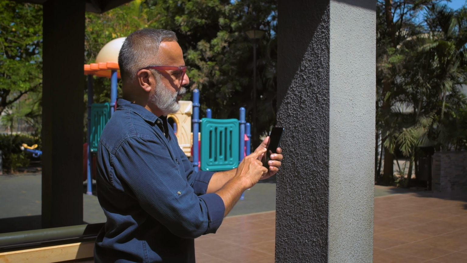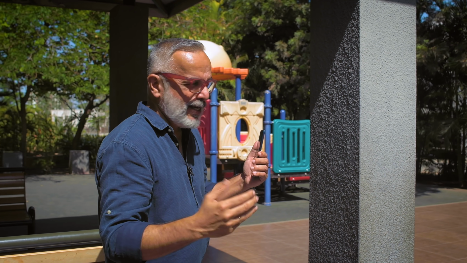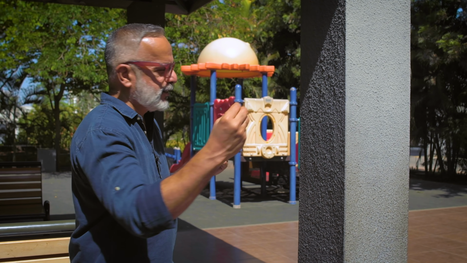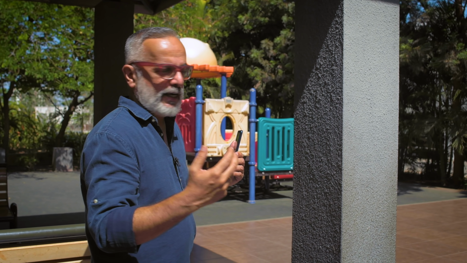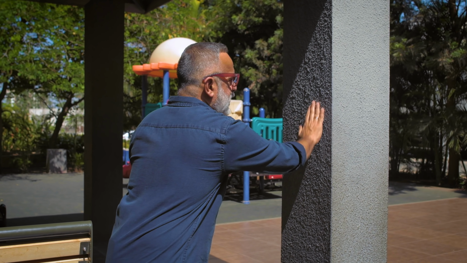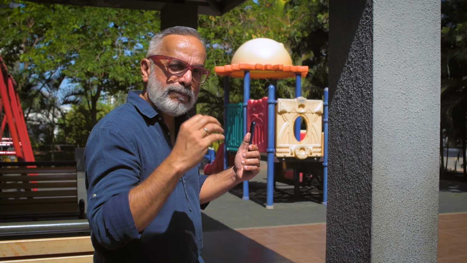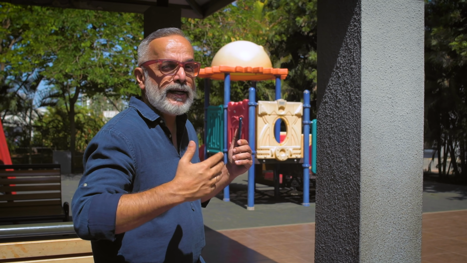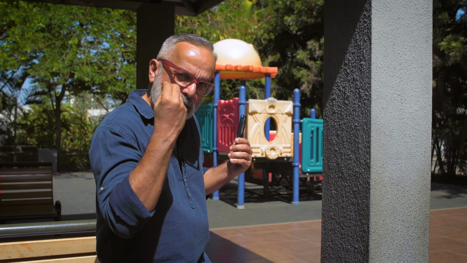Now see the difference between this and this. Both sides have similar structure, but just the way the sunlight is falling on them, making it look very different. This one looks flat, this one feels like it's got a lot of texture. This will happen exactly the same way when you shoot people with costumes or dress with texture on it.